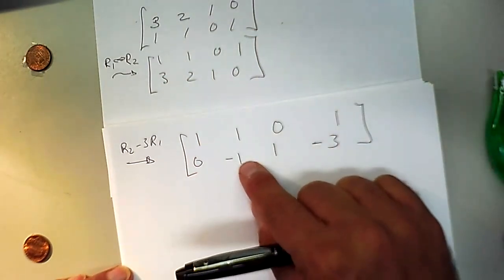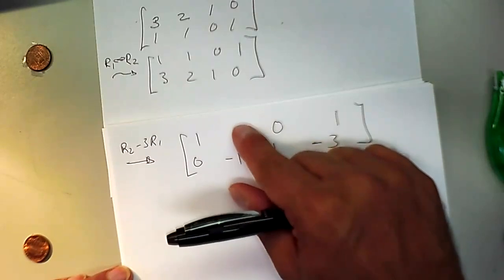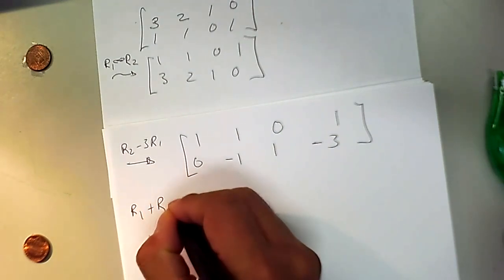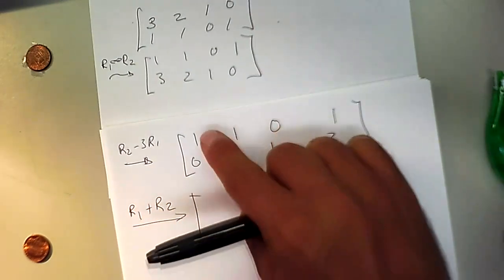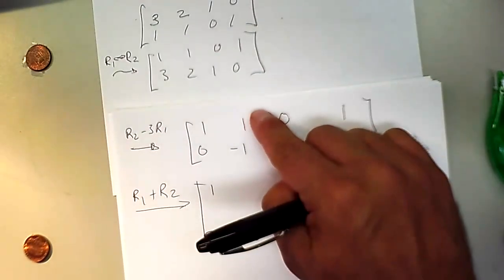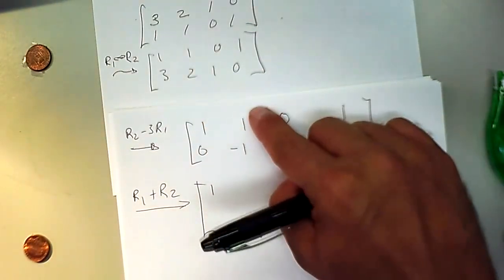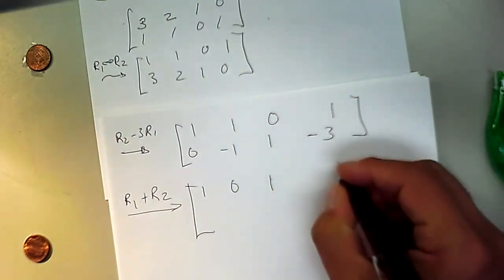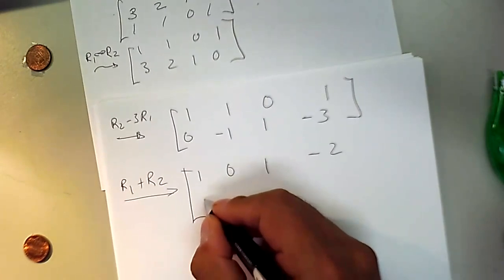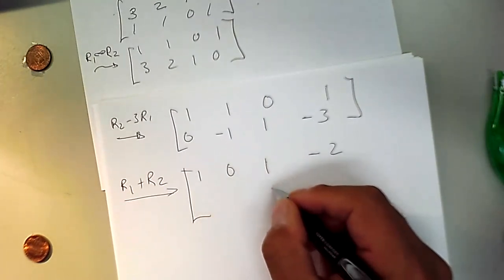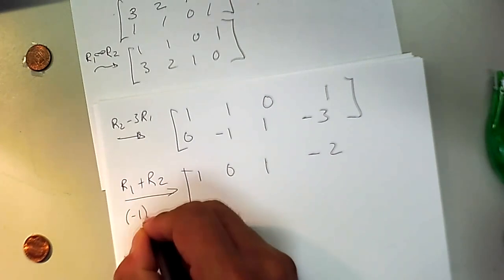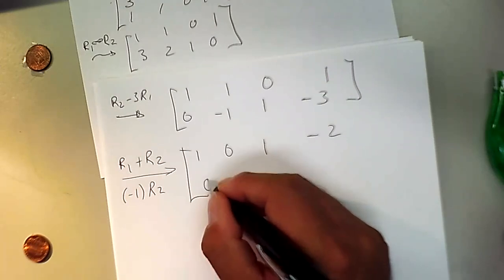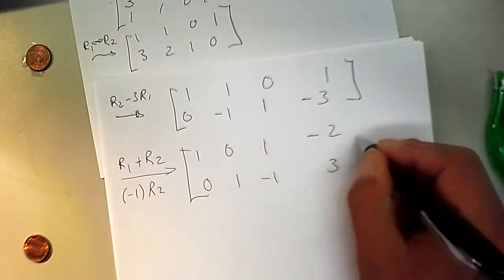And then we can add this row to that one to get that off. So we can do R1 plus R2. So 1 plus 0, 1. 1 plus negative 1, 0. 0 plus 1, 1. 1 plus negative 3, negative 2. And then let's multiply negative 1 times R2. So we end up with 0, 1, negative 1, positive 3.